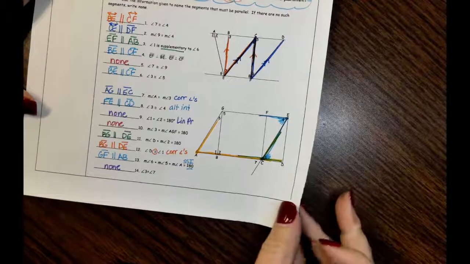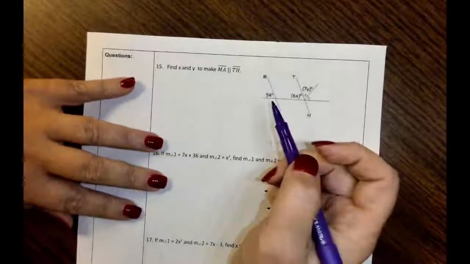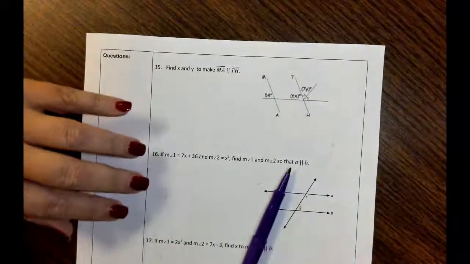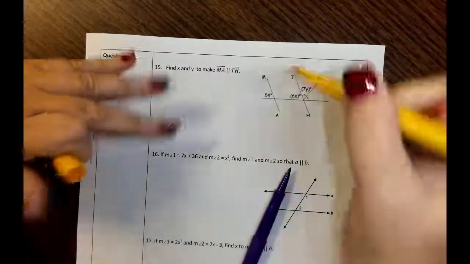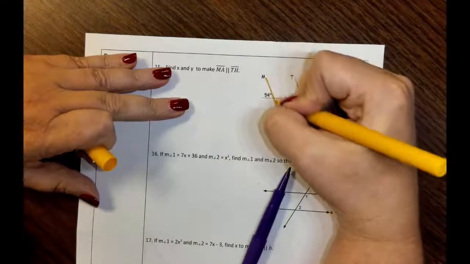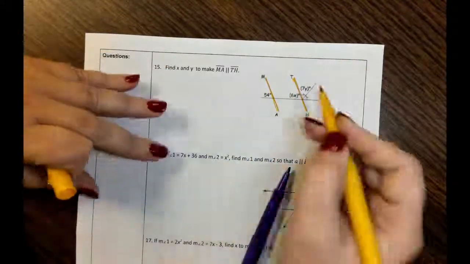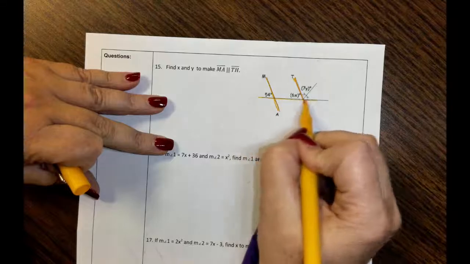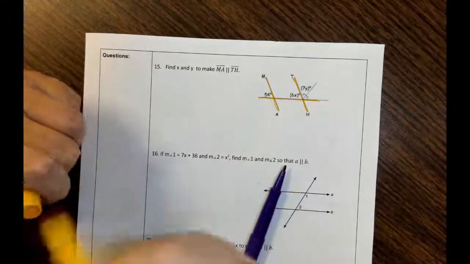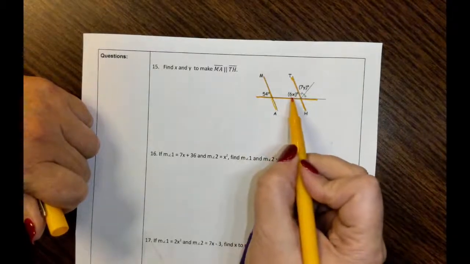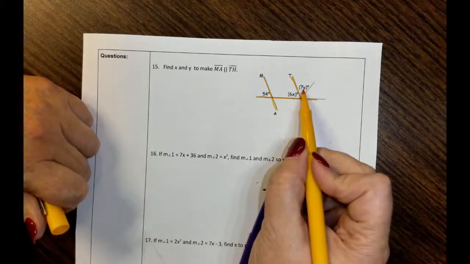Okay, so now let's look at this with some math. Find the x and the y that will make MA be parallel to TH. So I have MA, I want these two to be parallel. So here are my proposed parallel lines, and this is my transversal. So if you look at that transversal, let's look at the information we have. We have this 54-degree angle, we have this 6x, and then we have this 7y. So we're looking for a relationship between the angles.